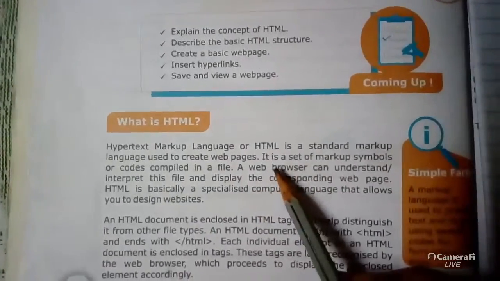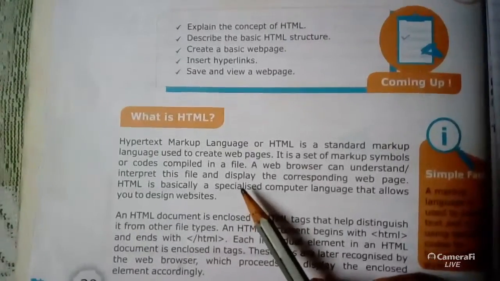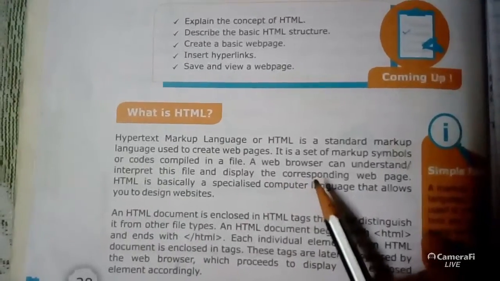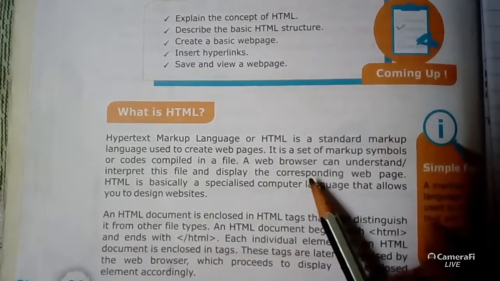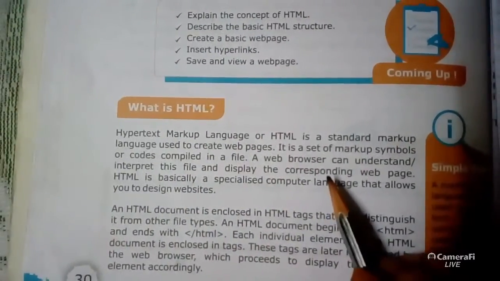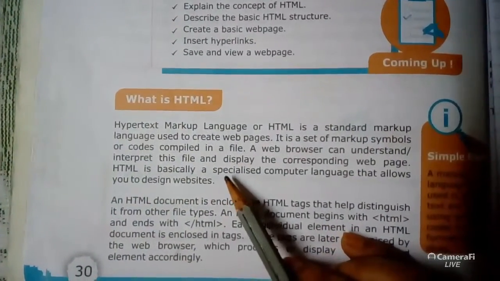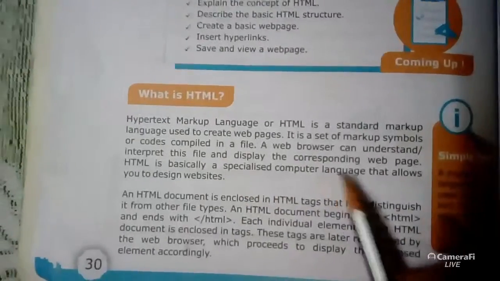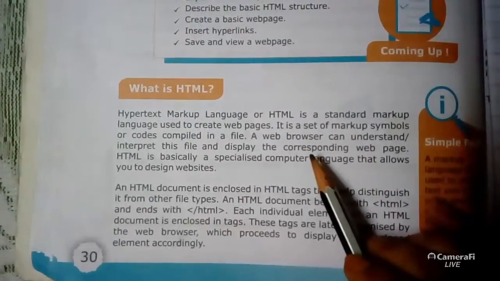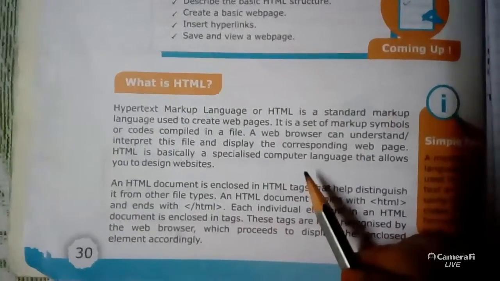That means a set of symbols or codes or tags we compile in a file, and then the web browser, you can say different types of browsers are there. With the help of that browser, the computer can interpret the file and display the result on the web page. The most common browser is Internet Explorer.